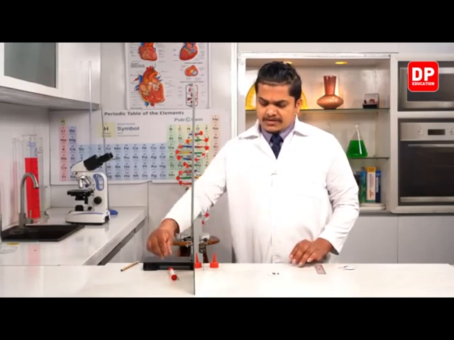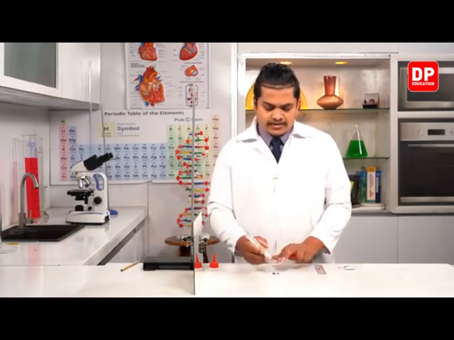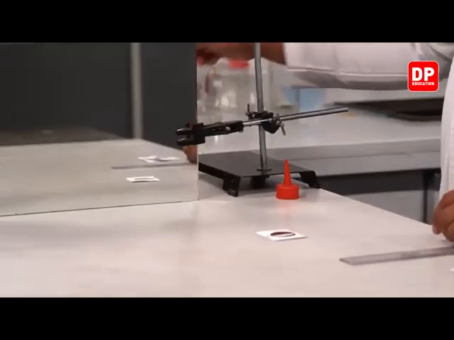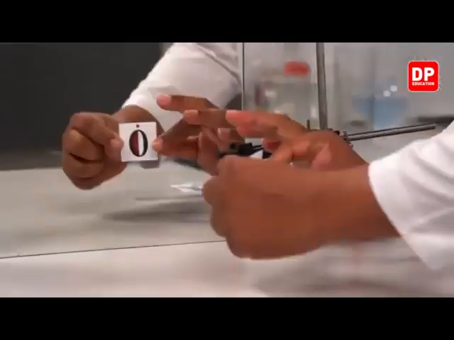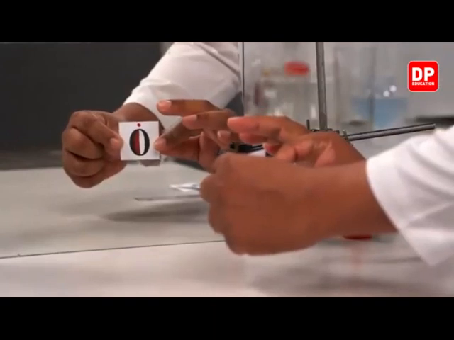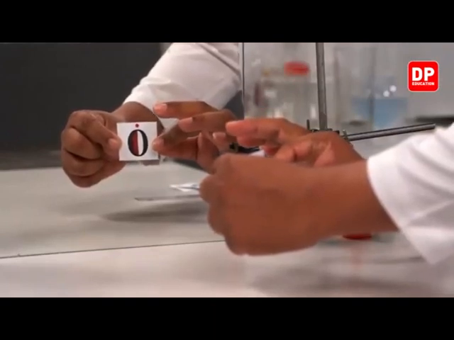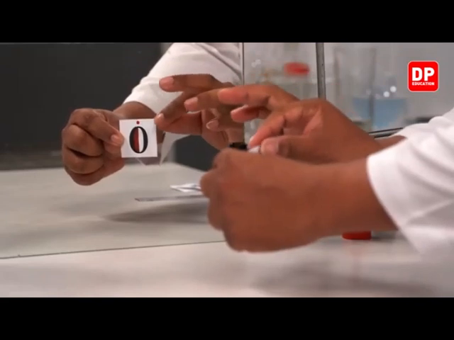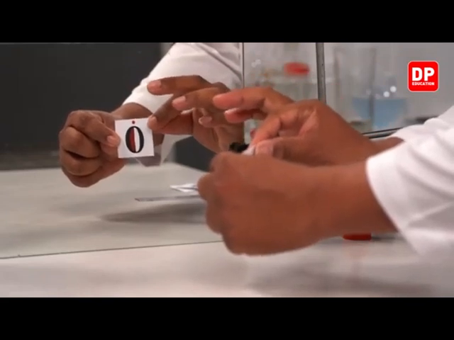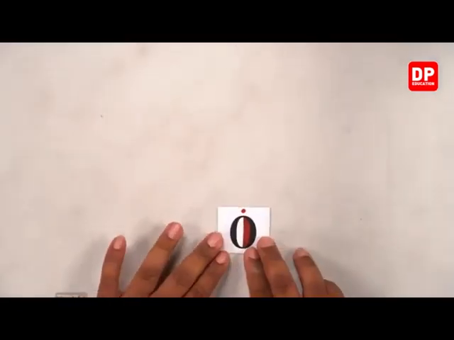In order to observe that, once again I'll mark a dot here at the top of the letter O. Now let's observe. As you can see here, there is no change in it. On the top you can observe the dot. Here also, when I keep it like this, you can observe at the top there is a dot.